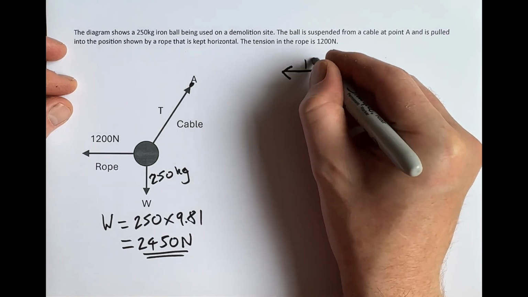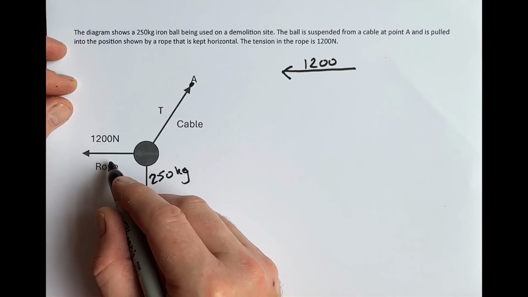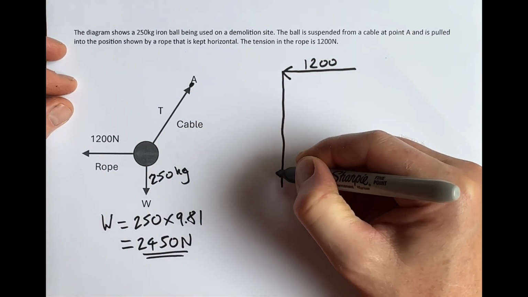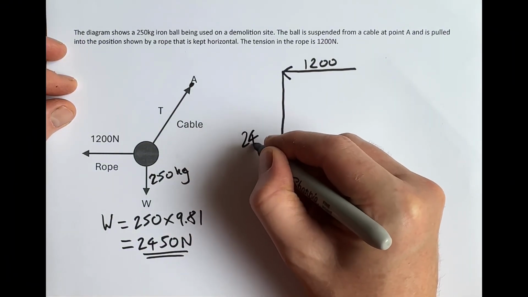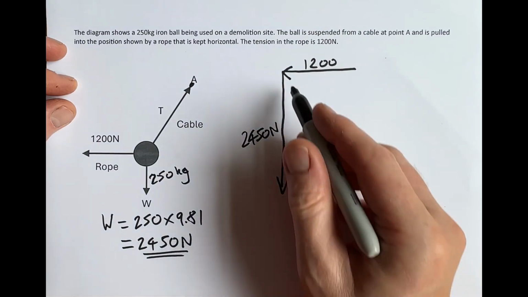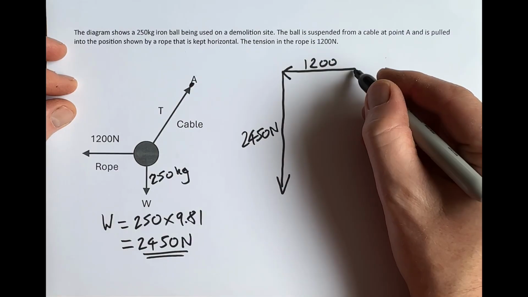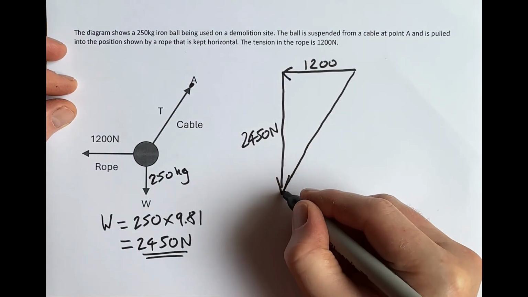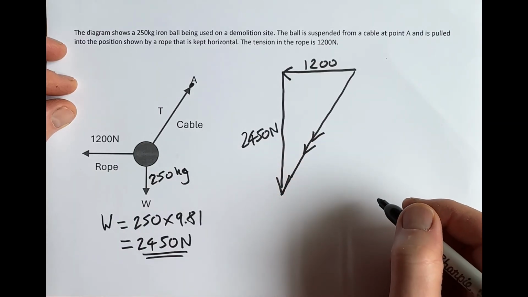So there's the first vector to the left, that horizontal vector of the tension in the rope, and then we're going to have the vertical vector coming down here of the weight of the ball, okay? And we've joined them up head to tail of this vector, okay? Now, those two forces form a resultant force that will complete that triangle. So that resultant force is coming down here, and I'm going to put a double arrow on that to show that that's the resultant force.